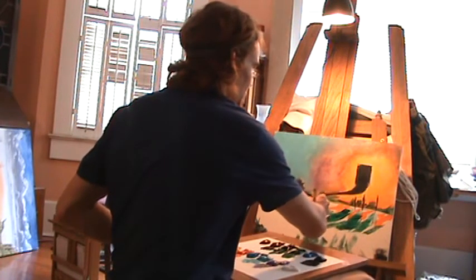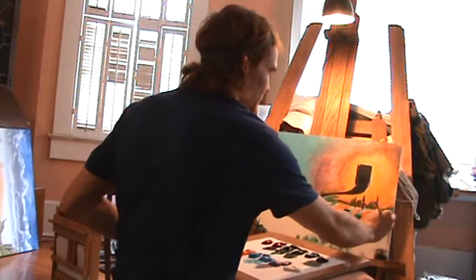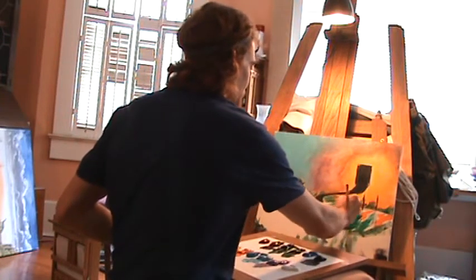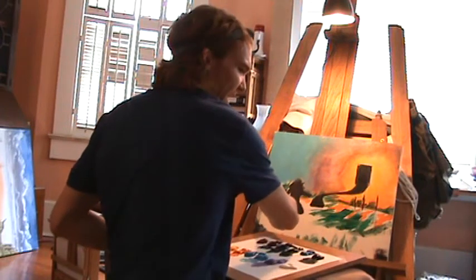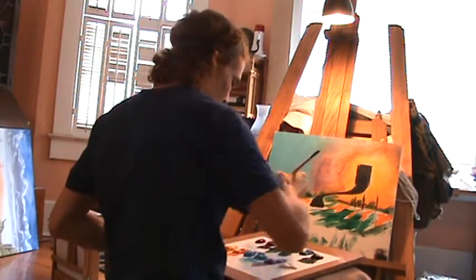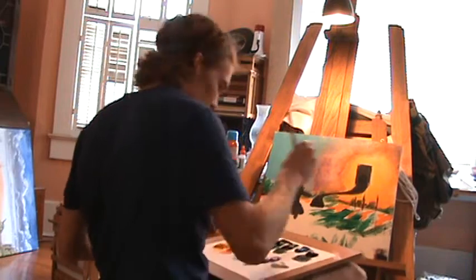So we're going to be sure to keep an eye out for the curvature of the ground. So we'll do that. We'll get some yellow in here, clean my brush.